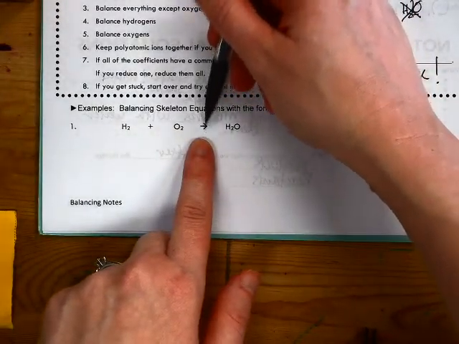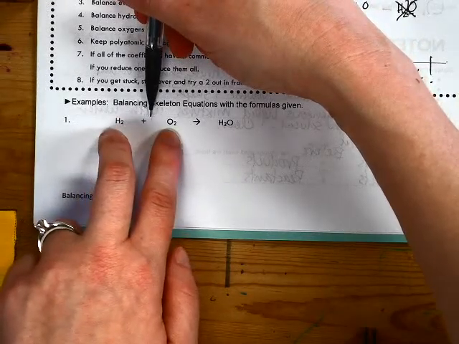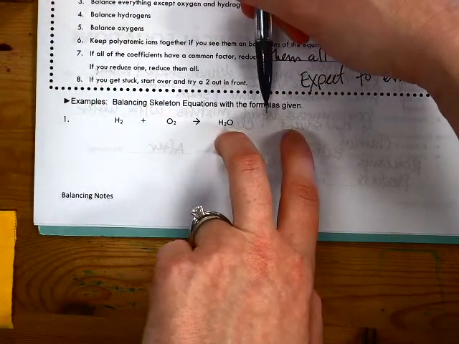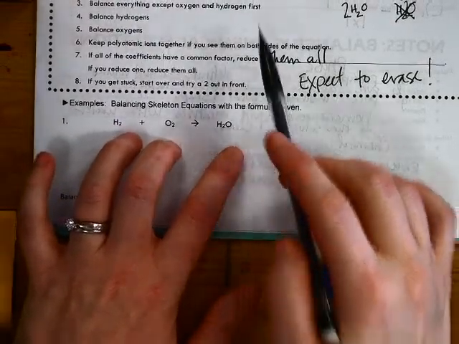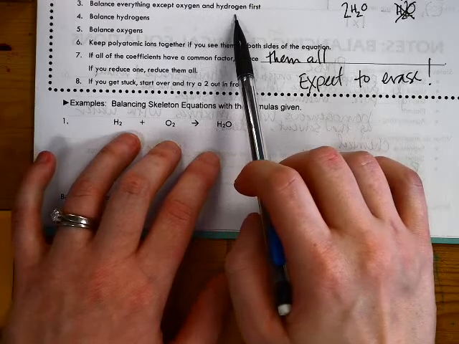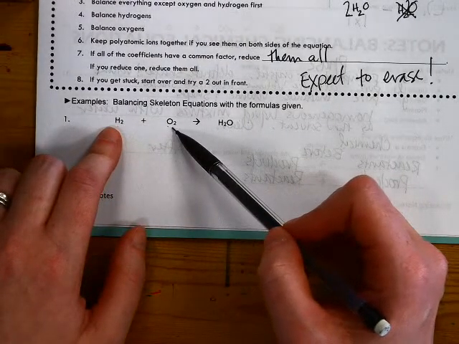Again, this is like our fulcrum, our pivot point, our before and our after, and remember that whatever elements I see on this side have to add up to equal the elements on that side. So let's take a look. Step number 1, it says balance everything except for oxygen and hydrogen first. Well, I don't see anything other than hydrogen and oxygen.